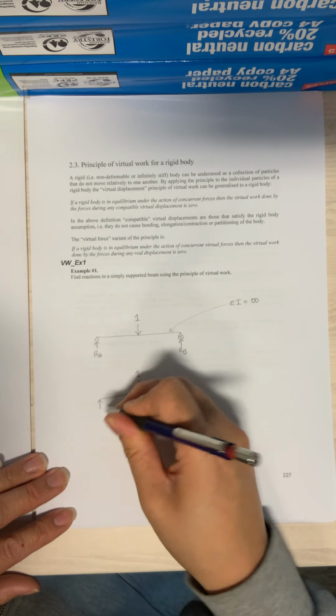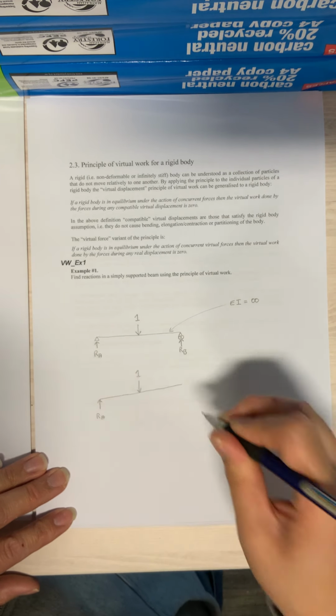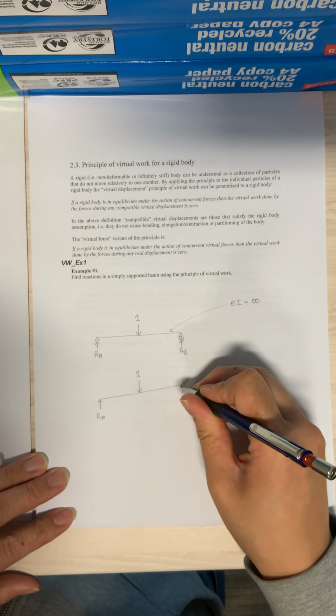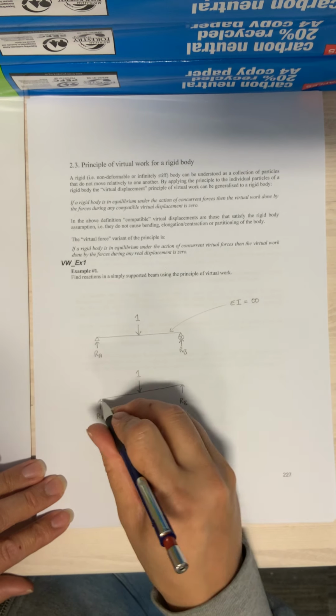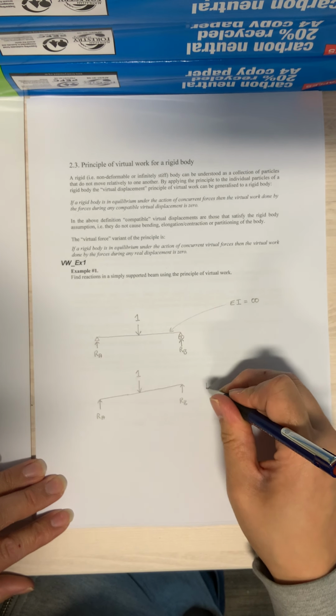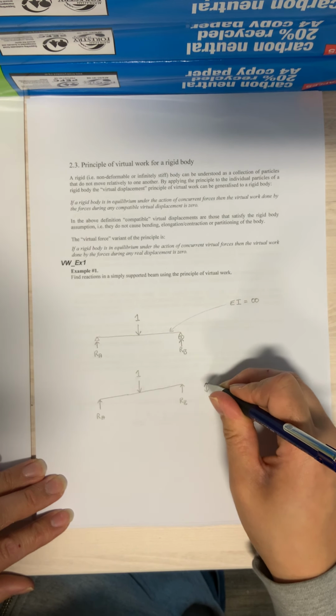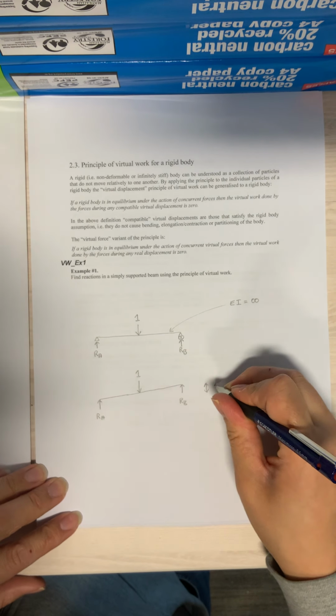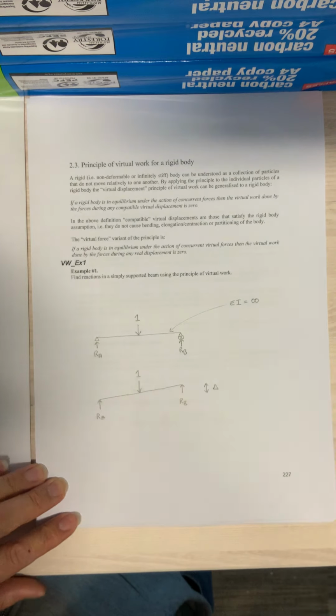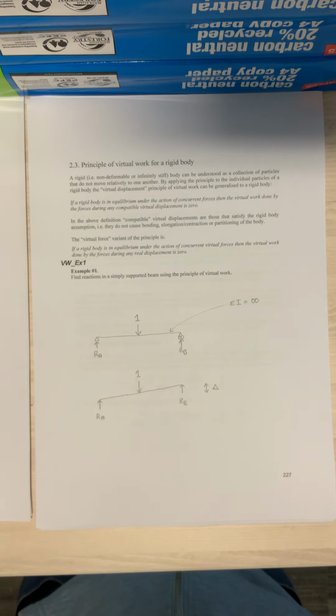That's RA, and that's RB there. And I've just come along and I've moved it by, let's just call it a distance delta.